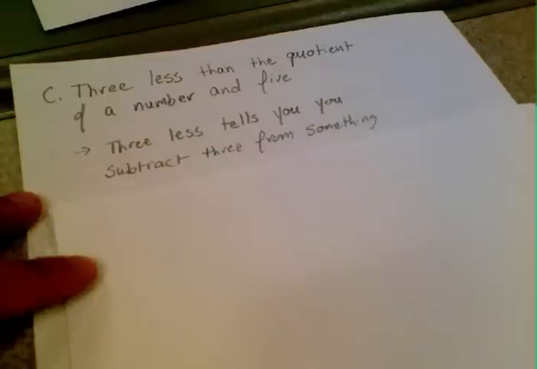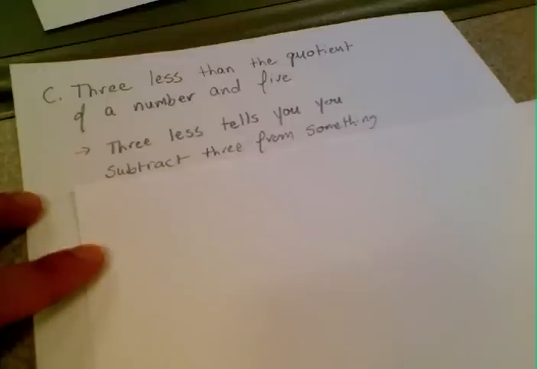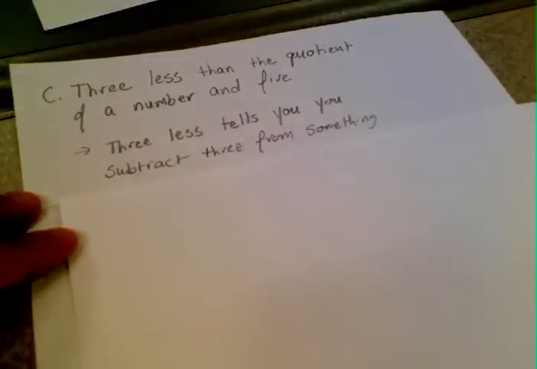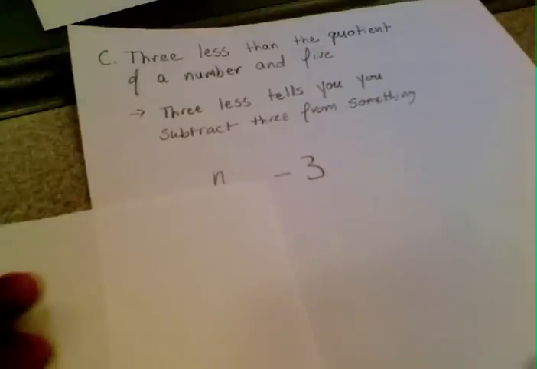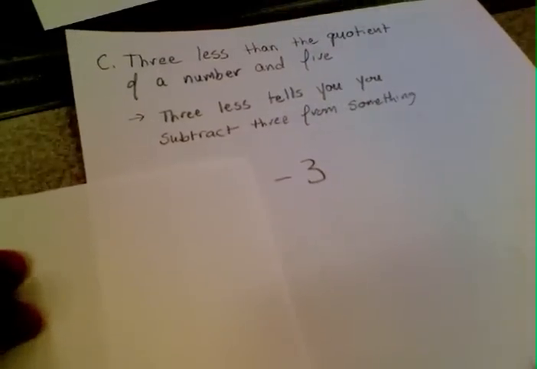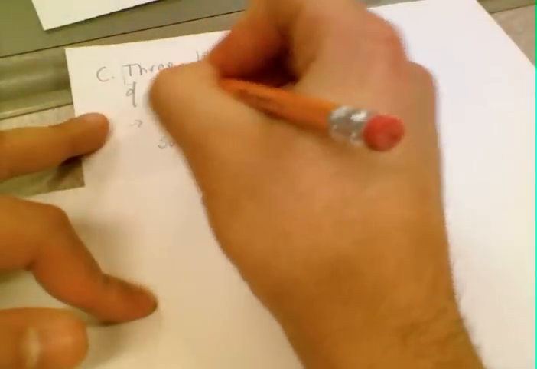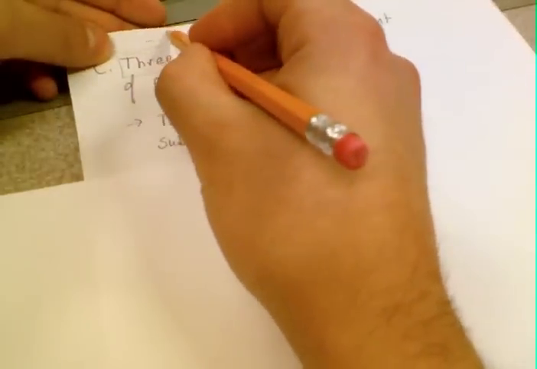All right. The 3 less tells you you subtract 3 from something, okay? Subtract 3 from something. 3 less tells you that you need to subtract 3 from something. So I see right here, subtract 3. Well, what am I going to subtract 3 from? Again, this 3 less would mean minus 3.